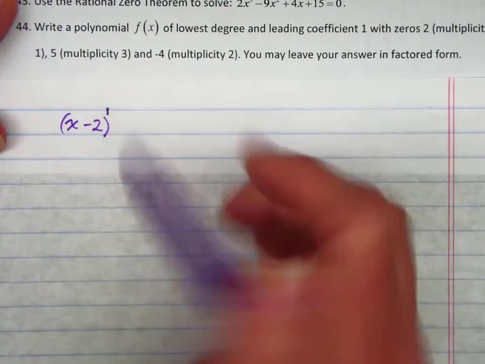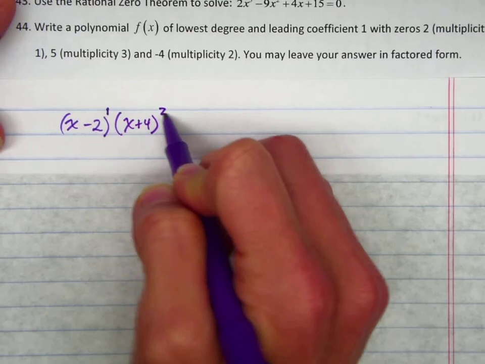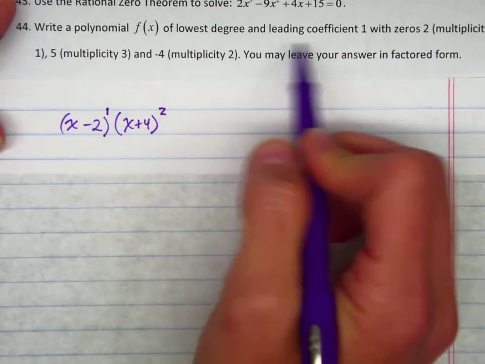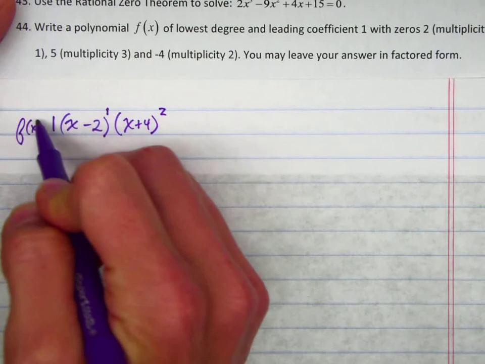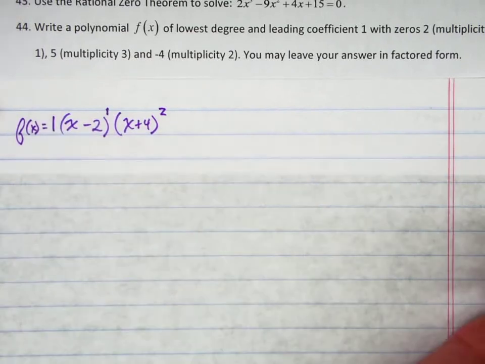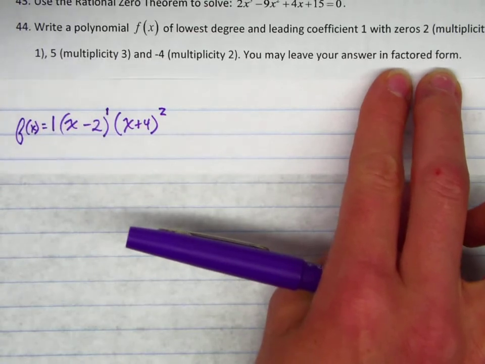All right, the next 0 is negative 4, so that's going to be x plus 4 for our factor, and a multiplicity of 2. And the leading coefficient is 1. You actually don't need to put that 1, but then we get f of x equals, and then this is our polynomial, and you can leave it in factored form.